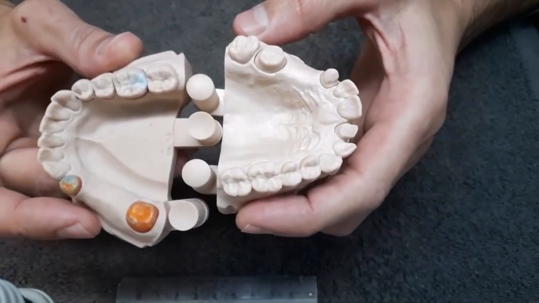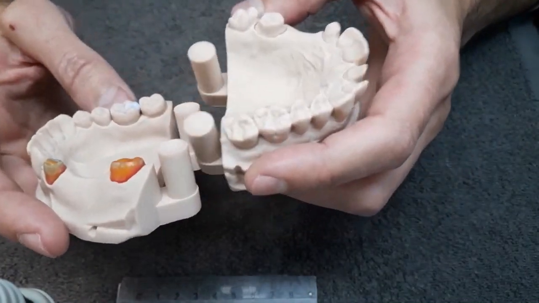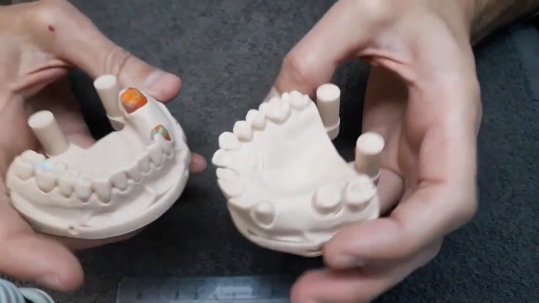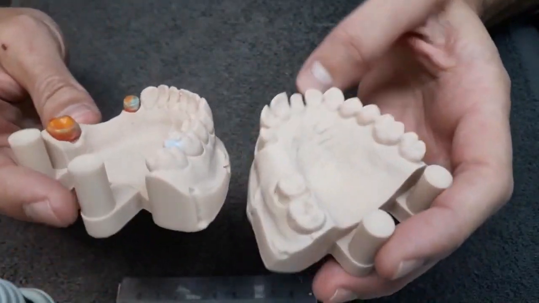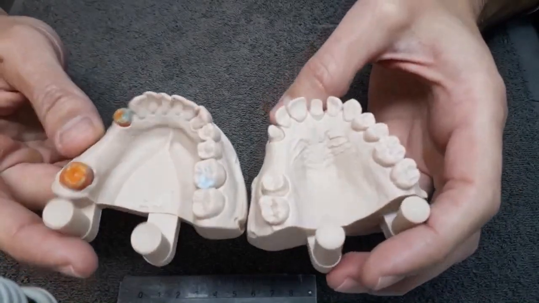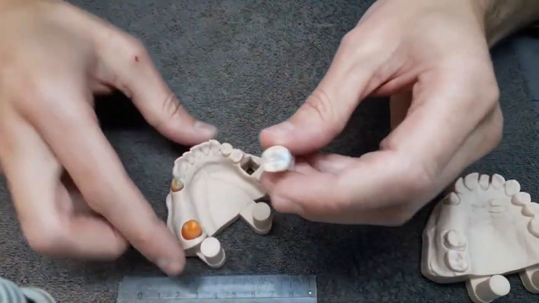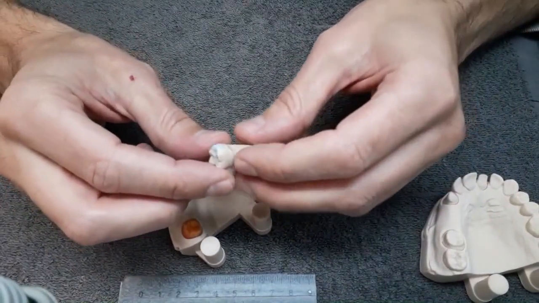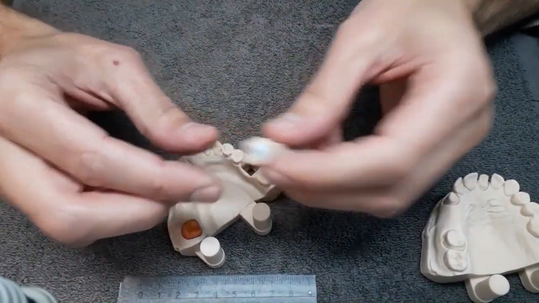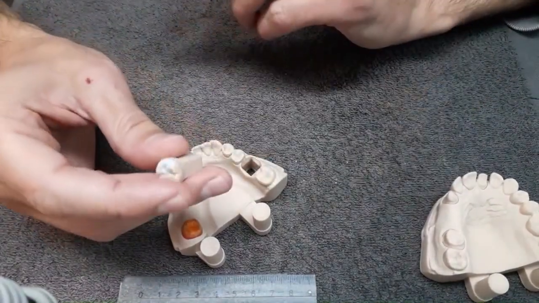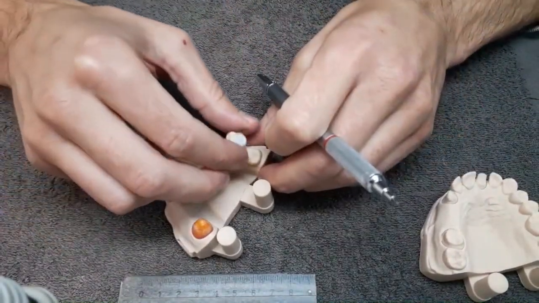The advantage of this type of model is that there are no contractions, like the plaster, which contracts or dilates after setting. It's very light. This type of die is really helpful in the proximal regions.